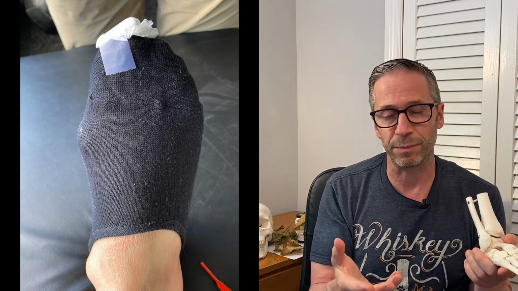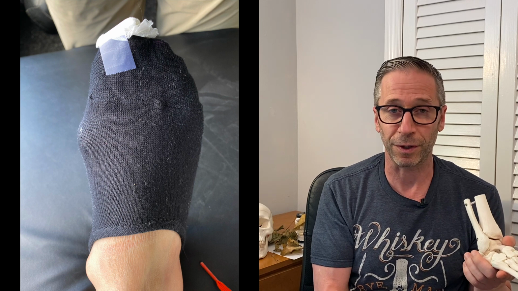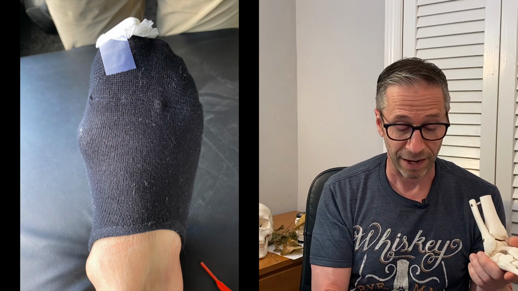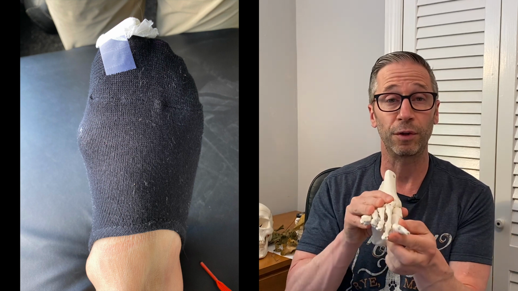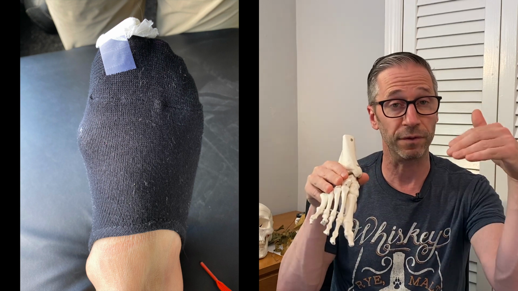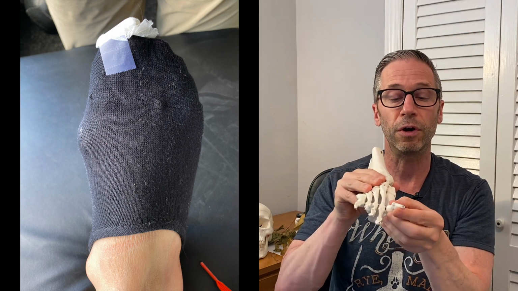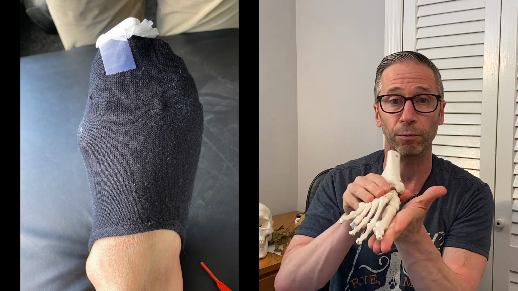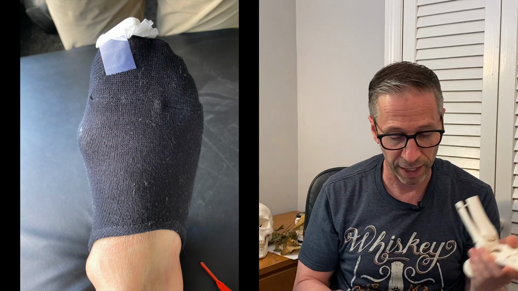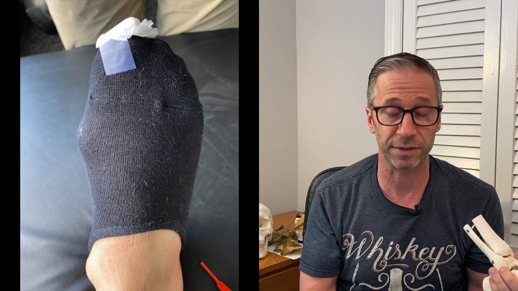Now, there are other reasons that a bunion could grow, but I'm relatively sure that her bunion is because, and you see this a lot, because of the pattern of the pelvis and the rib cage above it, she could no longer push through the big toe, so she started to roll off the inside of the right foot, and it causes this extra bone growth.